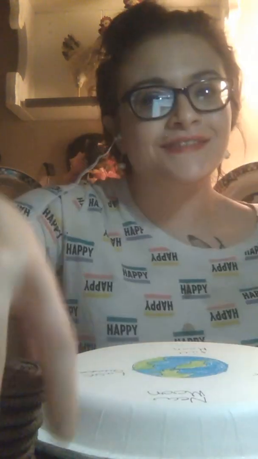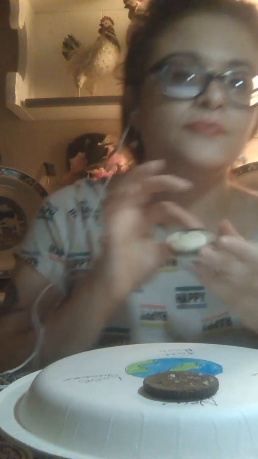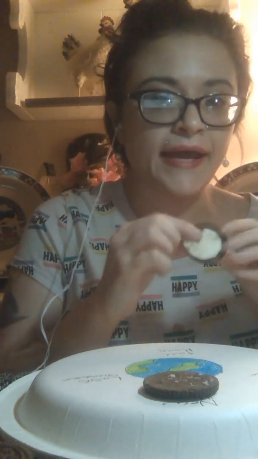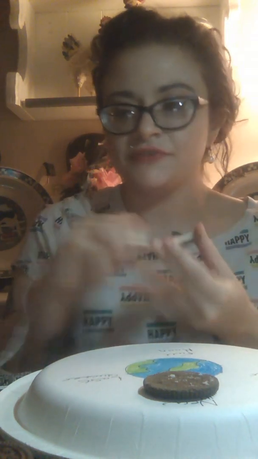Now here's the fun part. The Oreos! For our new moon, we're going to twist them. And the side without the cream is going to be our new moon. Next, we're going to take the side with the cream for our first quarter moon, but we're going to take half the cream off. So instead of a full circle, it's going to be half a circle. First quarter moon.